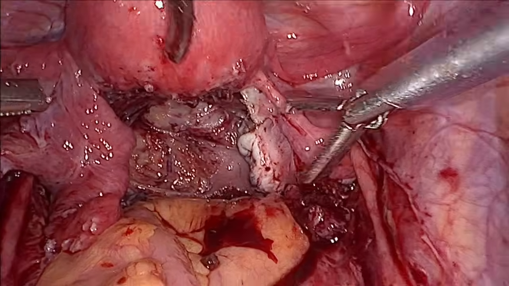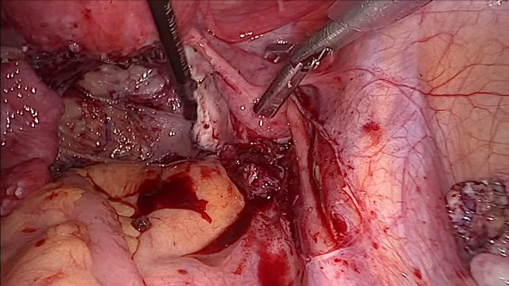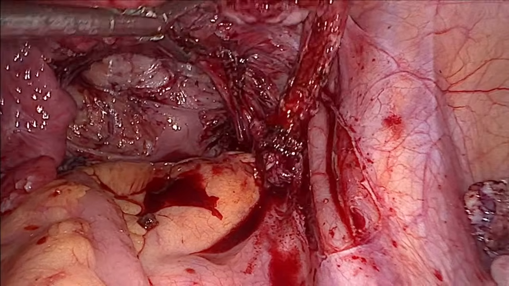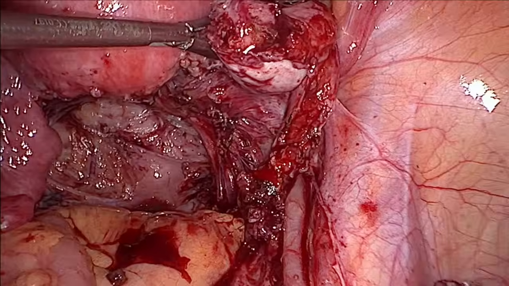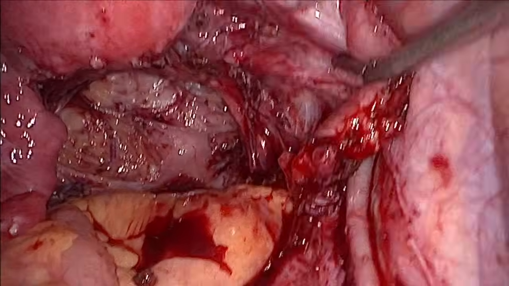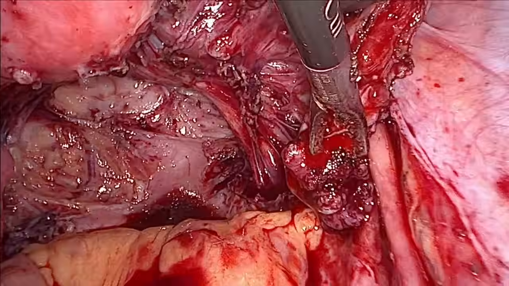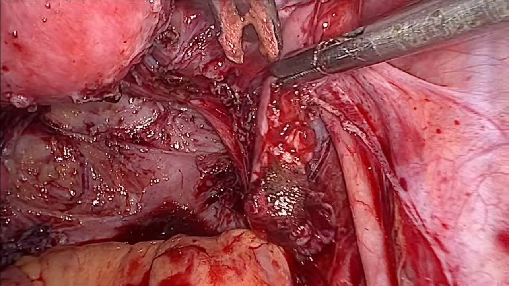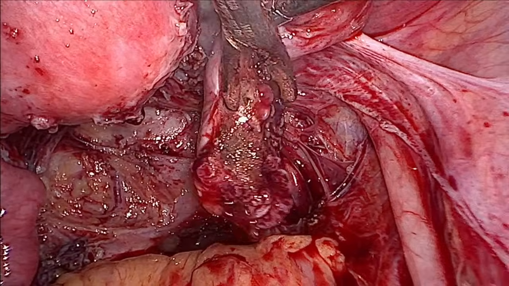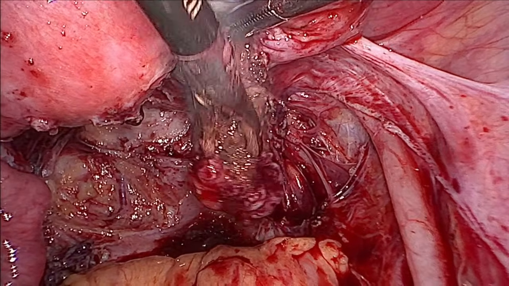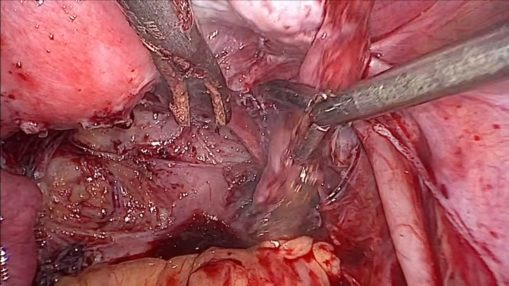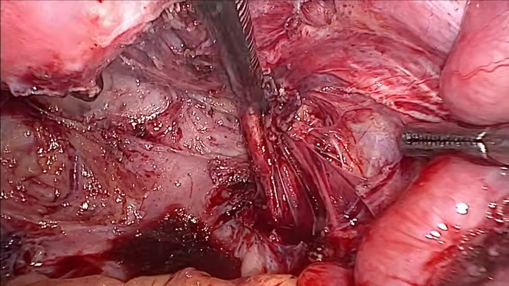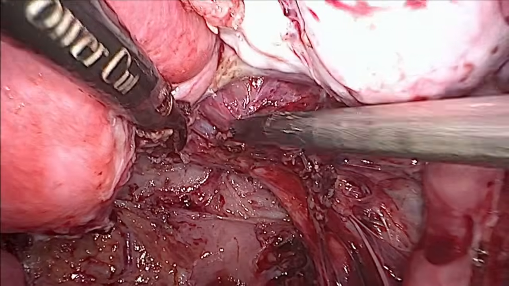Okay, which side? Yeah, I want to check it. Yes, you can hold and lift it up. Yes, thank you. Okay. Everything seems to be okay. Adhesion is released off.